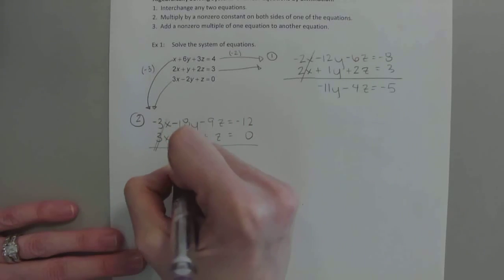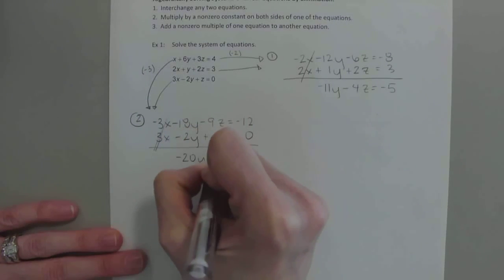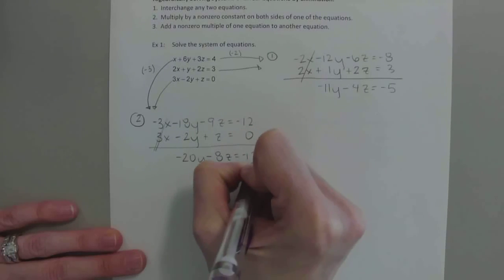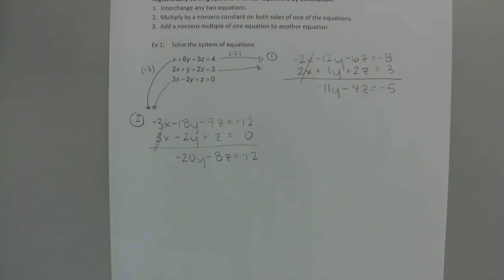So what happens to our x's? They cancel. That's what we wanted to happen. So this will become -20y minus 8z equals -12. Is that okay? So we've taken 3 equations and bumped 2 of them down to just 2 variables. So what do you think I'm going to do next? The both of them. Both of those, right?